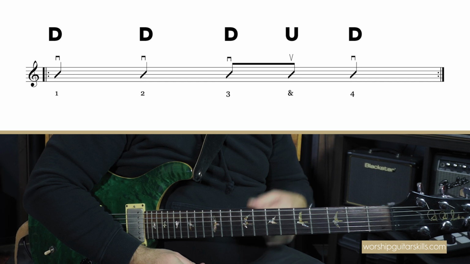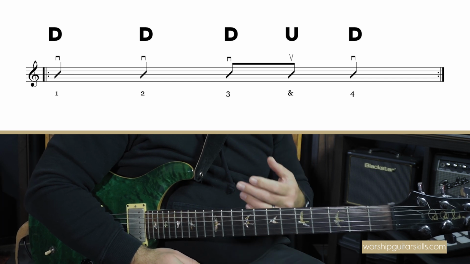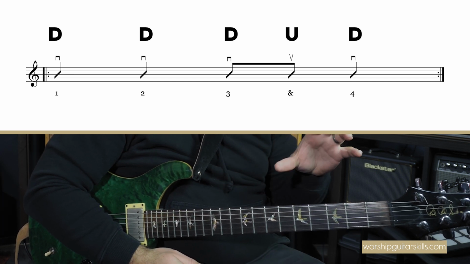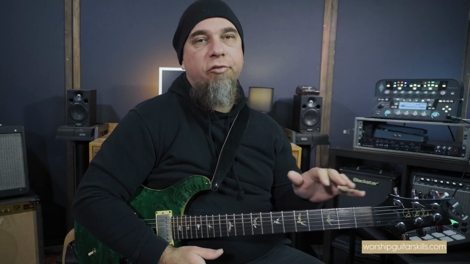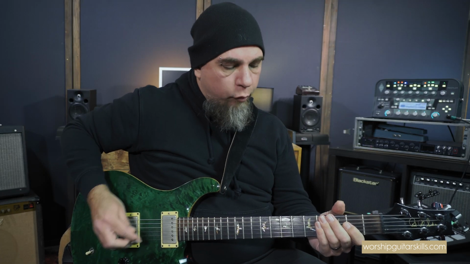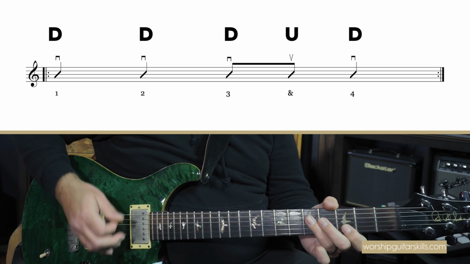If you look on the screen right now, you'll see that rhythm is down, down, down, up, down. Very basic rhythm. You can make the sound even cooler when you start using some more syncopated rhythms, but I wanted to keep it simple to explain the concept for you. So as you can see, down, down, down, up, down.